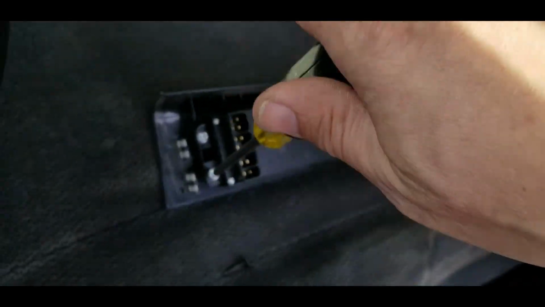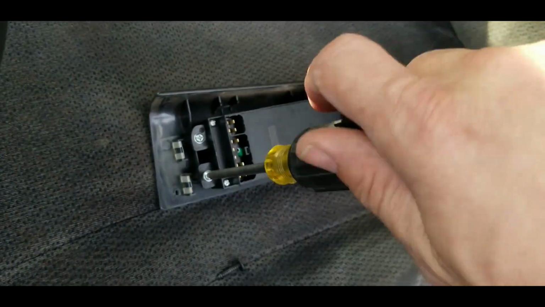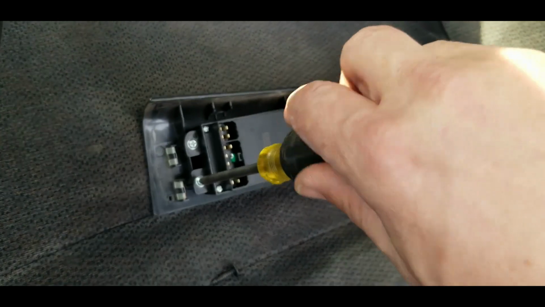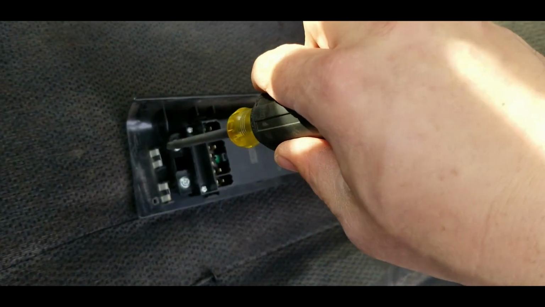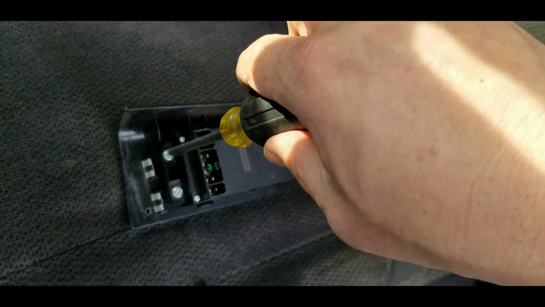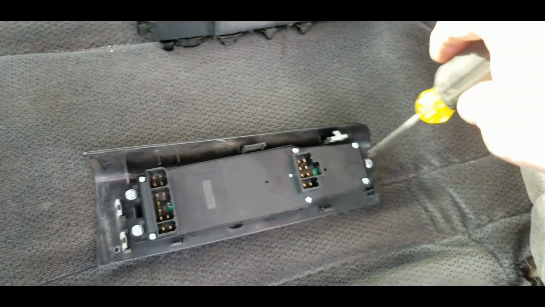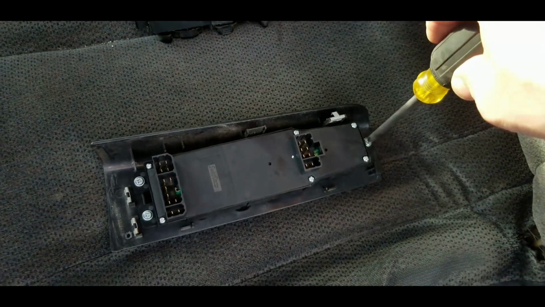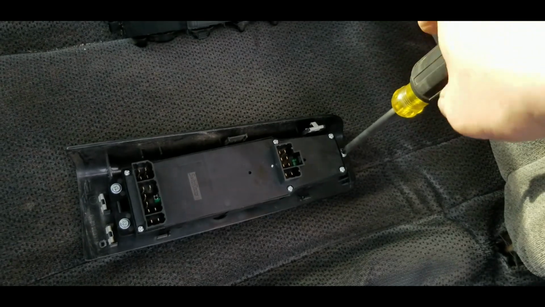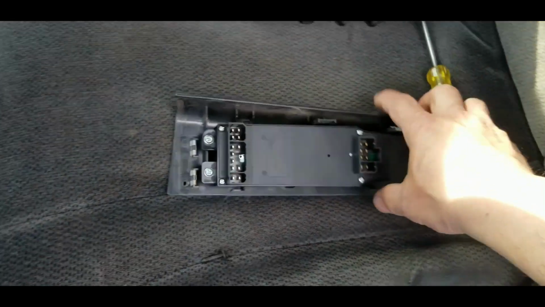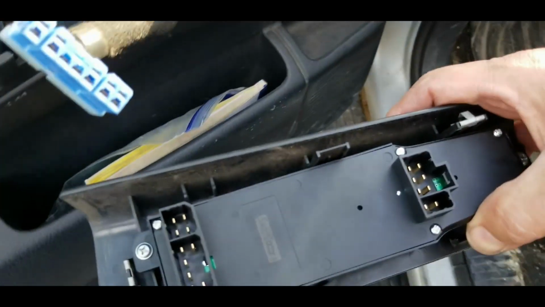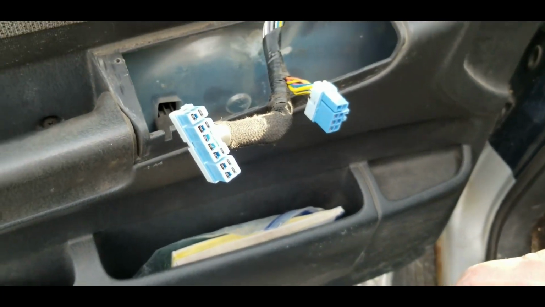Still doing this with one hand while the camera hand is here. Snug them up a little bit. All right, now we're going to bring it back over here, and we're going to plug the wires back in there.